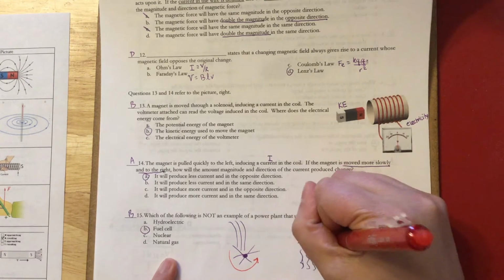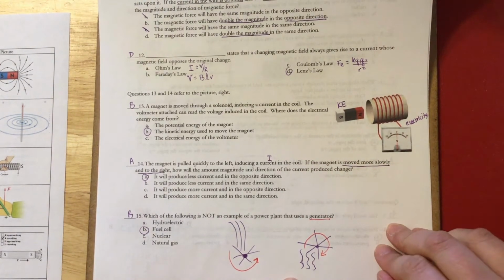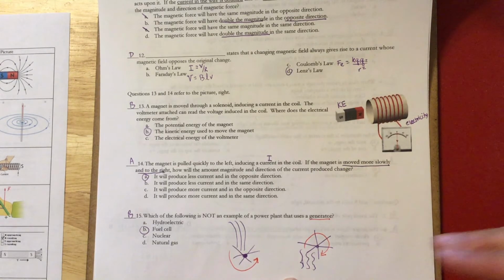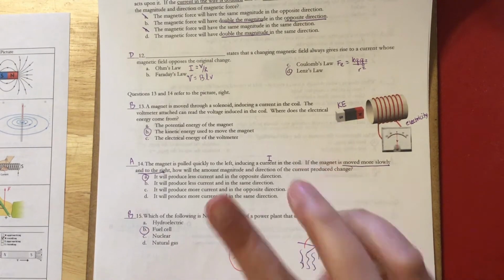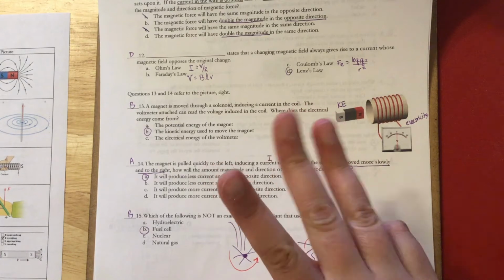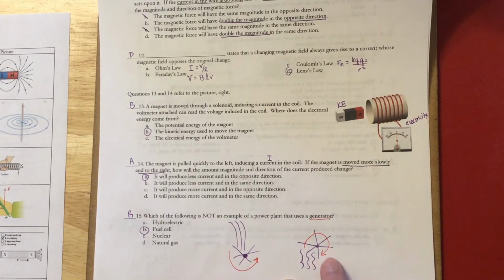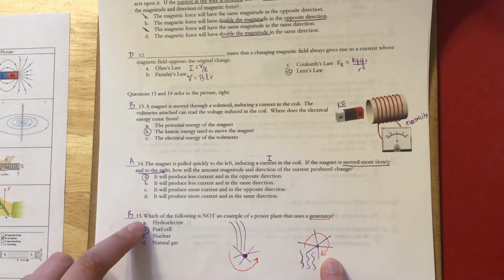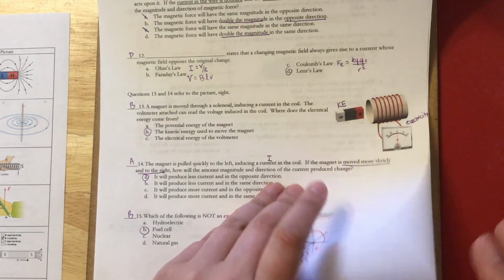So in either case, hydroelectric, nuclear, and natural gas all use generators. They turn turbines to create electrical power. Fuel cells do not. Fuel cells actually just use regular chemical reactions. In fact, three things that don't use a generator that are considered power plants would be fuel cells, solar power, and batteries. Those would be chemical or solar interactions that create electricity from different forms of energy, not from kinetic energy. You can check because hydroelectric, nuclear, and natural gas all involve kinetic energy of some sort of moving turbine.